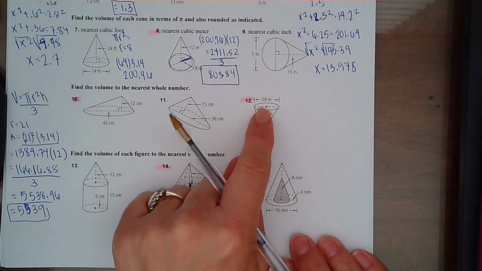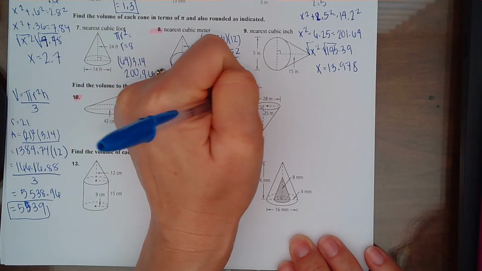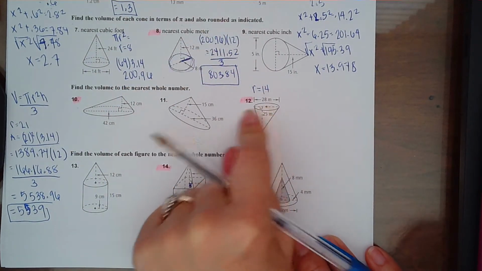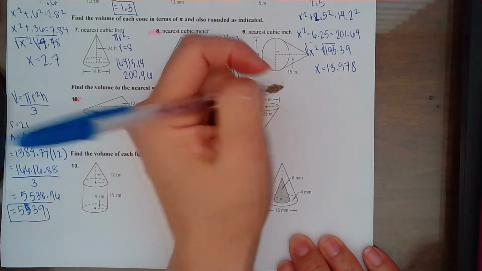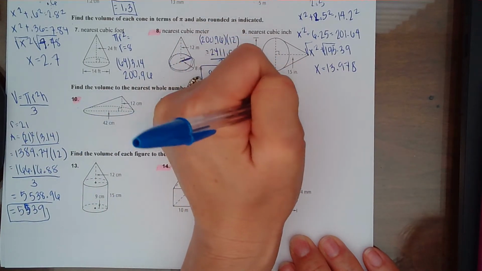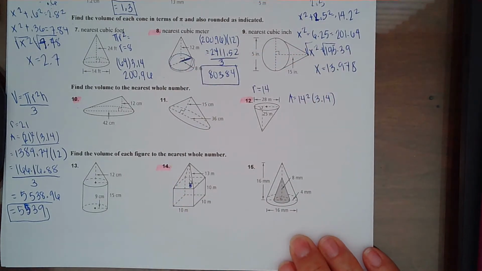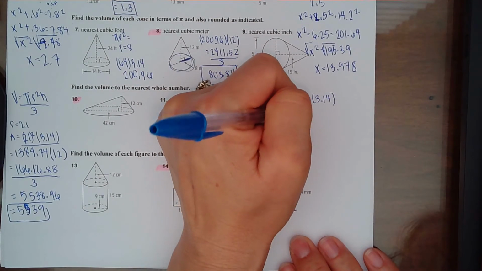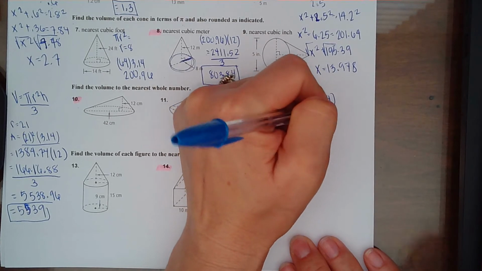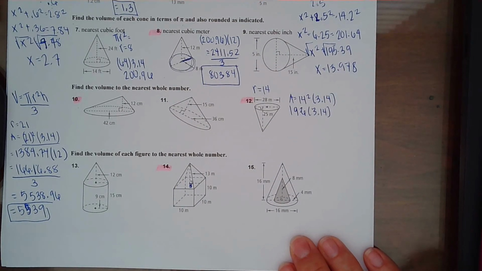All right, and then number 12, it's going to be the same type of thing. Again, I'm going to assume that my radius is 14, that this whole thing is my diameter. So to find the area of my circle, I'm going to do 14 squared times 3.14, my pi. So when I square 14, I get 196. And then I'm going to multiply that by 3.14.